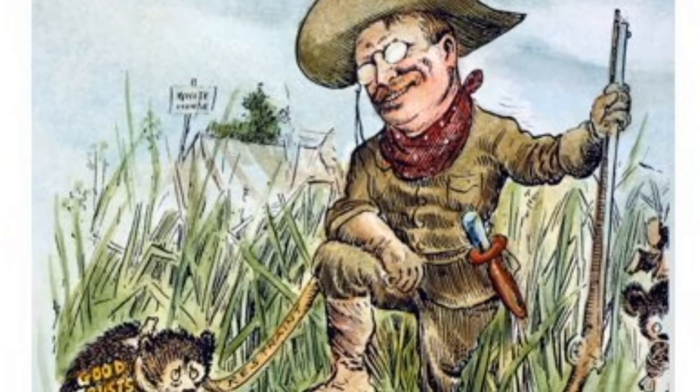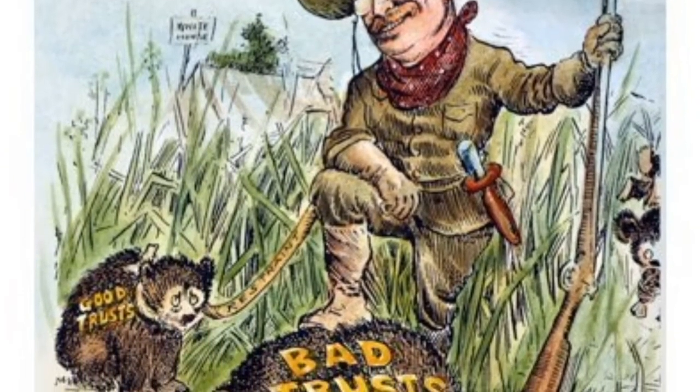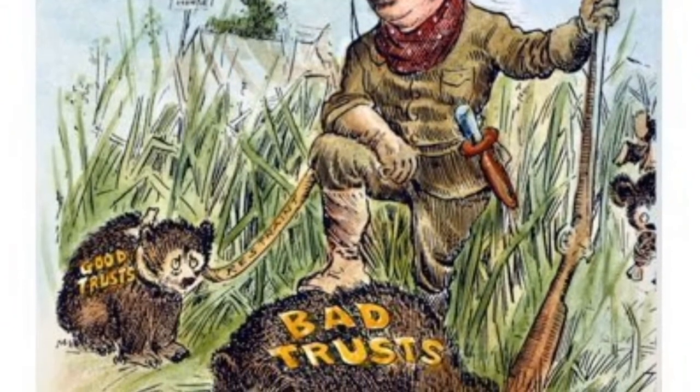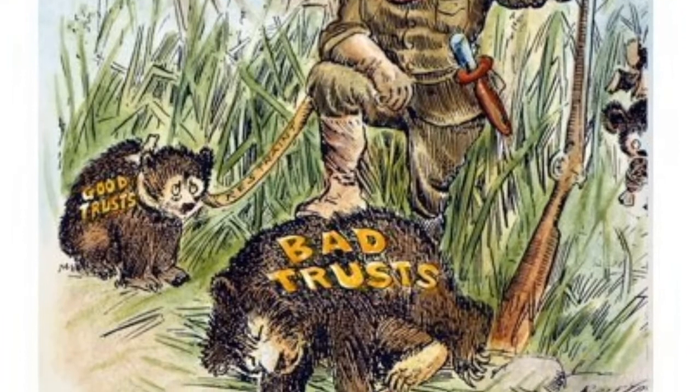In fact, he viewed his responsibility as president of the United States as a responsibility that required him to attack only the bad trusts. It's only if you are using your power for bad and not good. So in this political cartoon, we see an illustration of that: Teddy Roosevelt was seeking to restrain the trusts, to control the good trusts, and to eliminate the bad trusts.